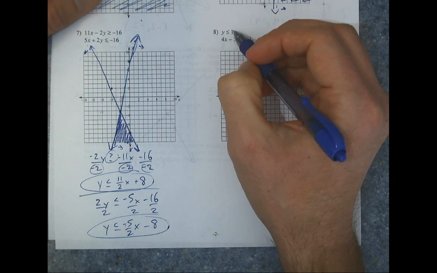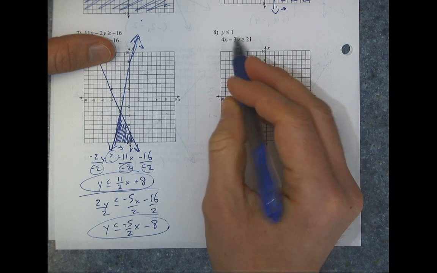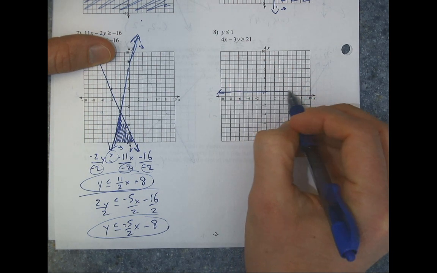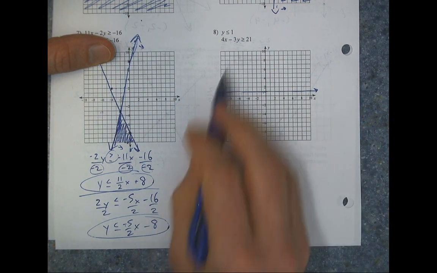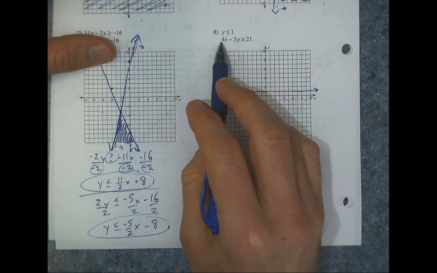Number 8, we can put this one right on. So we're going to y equals 1, and we're drawing a line, and it's going to be solid. It says less than, so we will be shading all the y values less than this, but it also needs to match the other one.